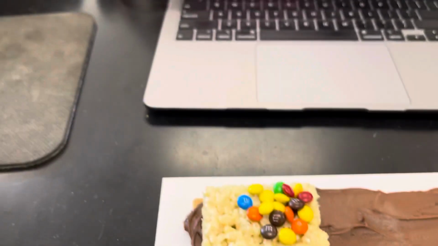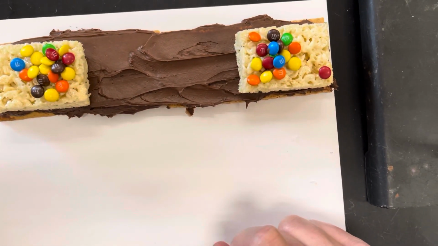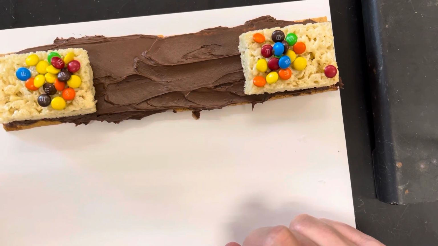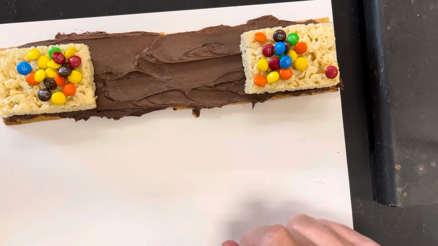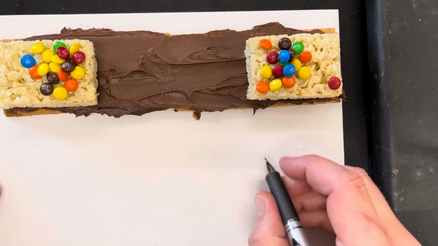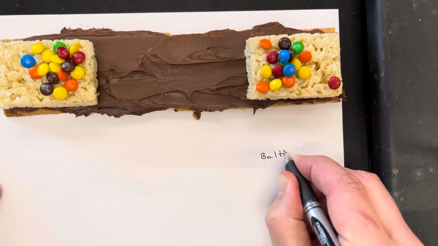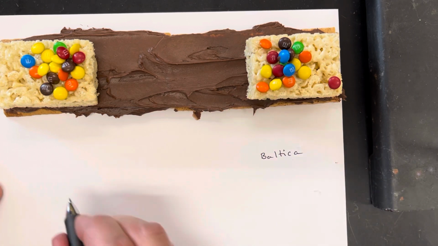All right, so we learned so far that there was a stage in time going back about 500 million years ago. That's where we are. Baltica started to shift and move back towards Laurentia.